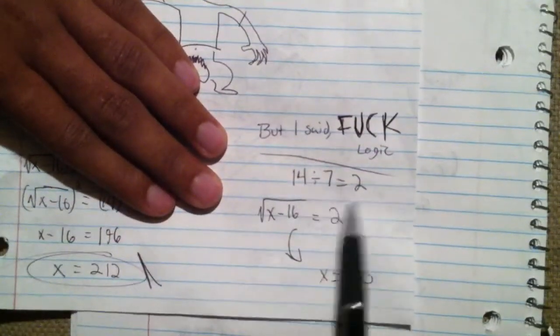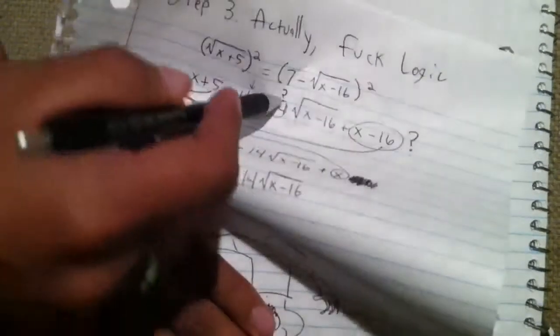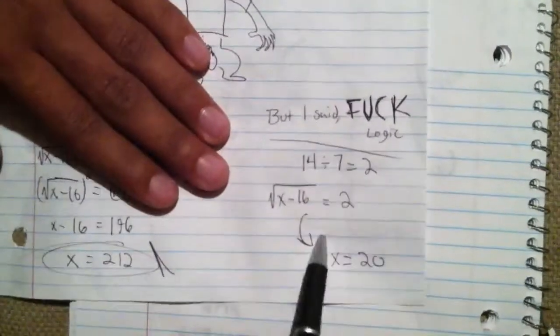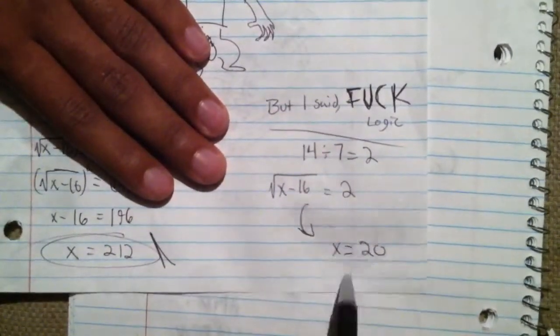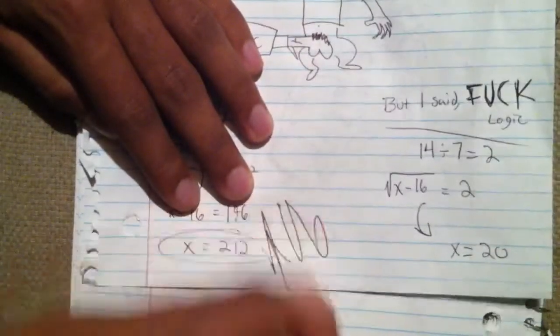In which case, how the fuck did you even do that in the first place? But then, why would you even do it if you're just gonna do this and then you're gonna do that? Actually, x equals 20. This, no, no, no. Actually, no. So, your last step is to give a fuck.